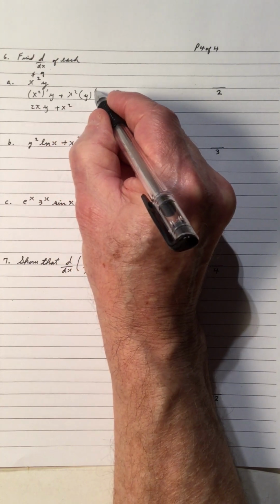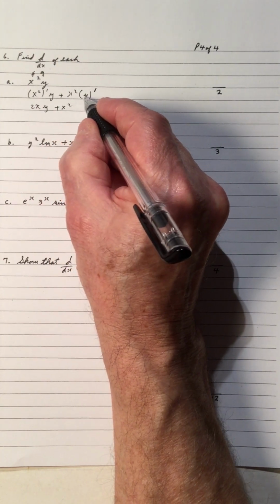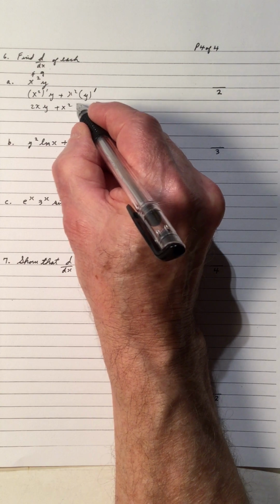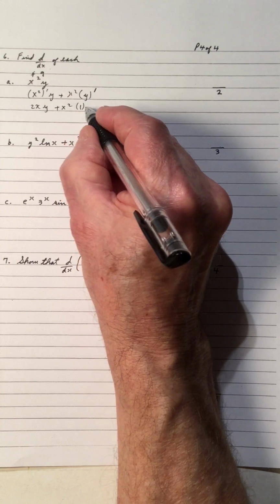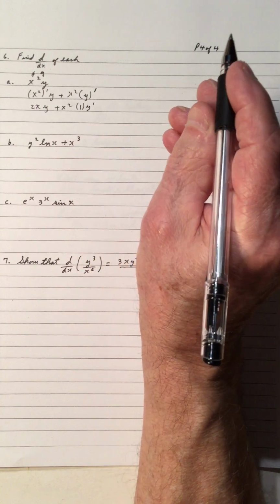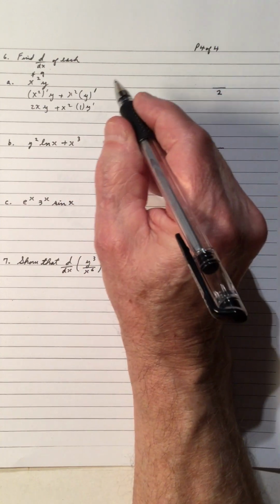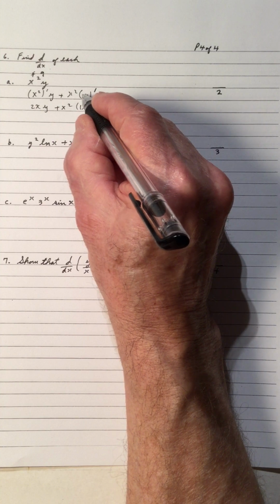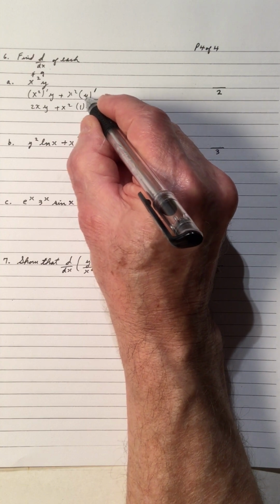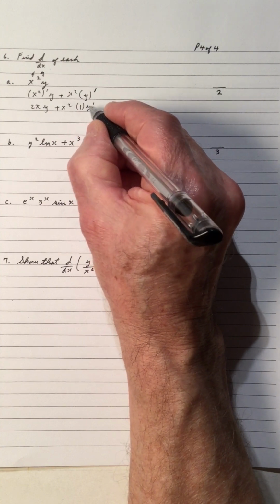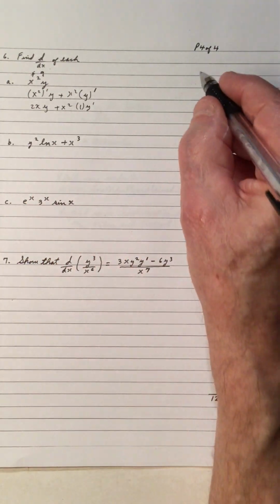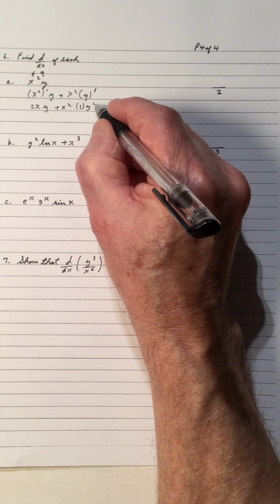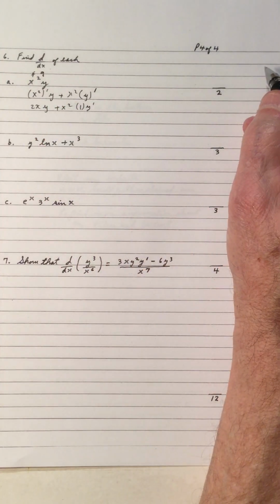And when you do the derivative of y, you do the derivative as if this was an x. So if this was an x, we would get a 1. But when you do the derivative in terms of y, we will always get a y prime. We practiced that in an earlier video. So we do the derivative of y the same as if it was an x, and then we get a y prime. Just check it out. And so if you have this y prime, you have this done, give yourself 2 marks.